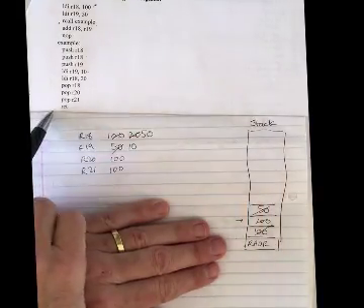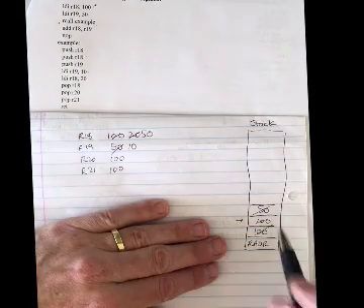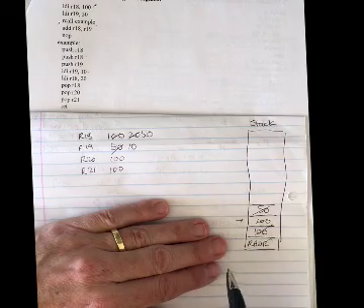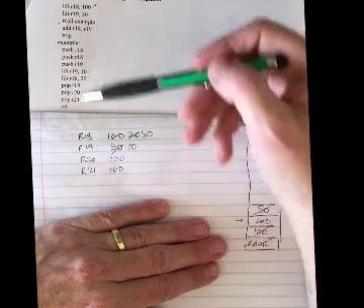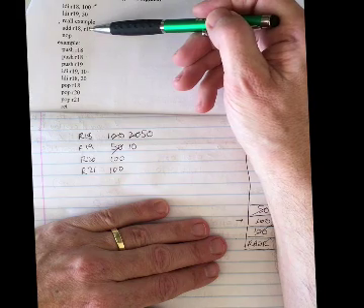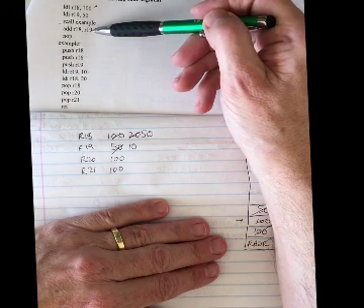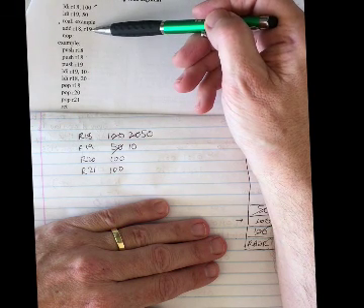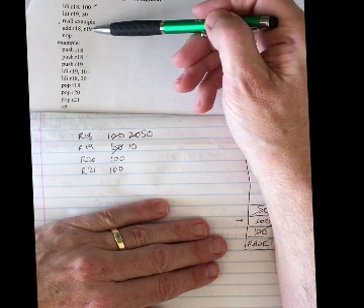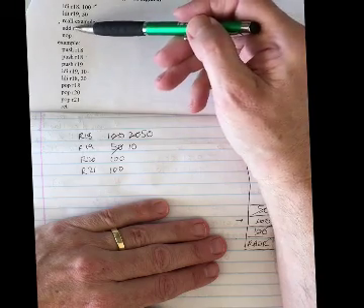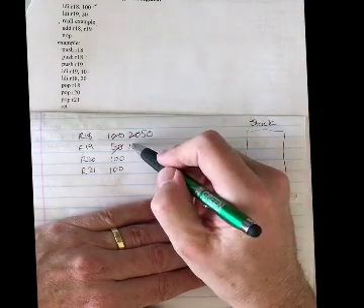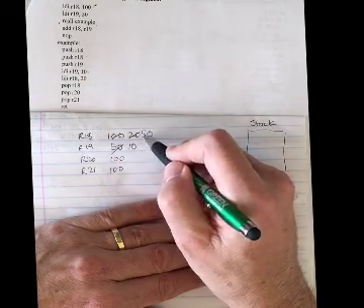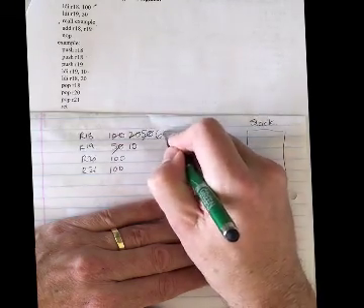Then we get to the return. When we get to the return, it says take the address that's stored at the top of the stack, take it off the stack, and set that to the program counter, and transfer control there. So we go back to this position over here. Now we say add the current value of R19 into R18. Current value of R19 is 10. Add it into R18. So we get 60.